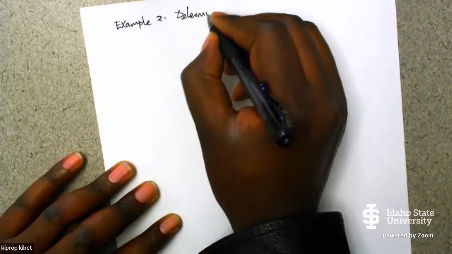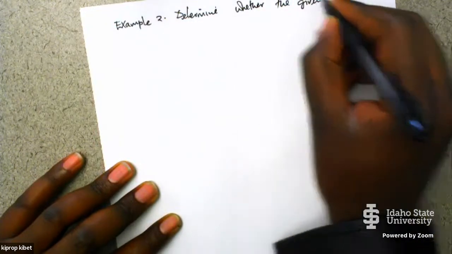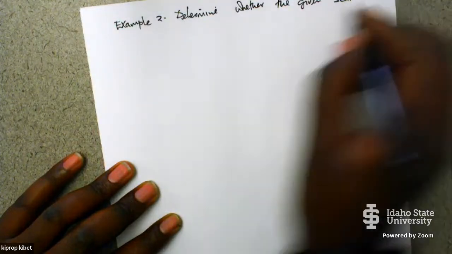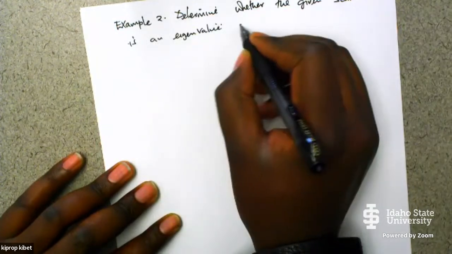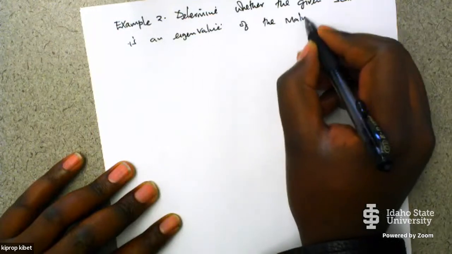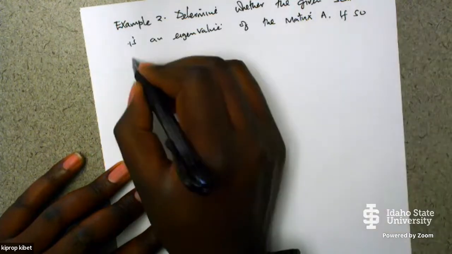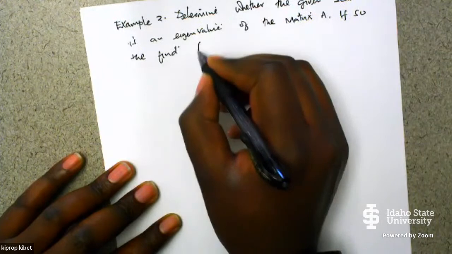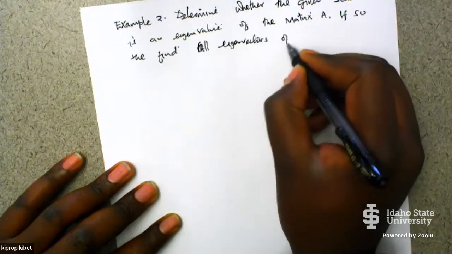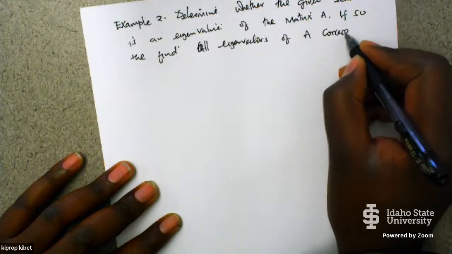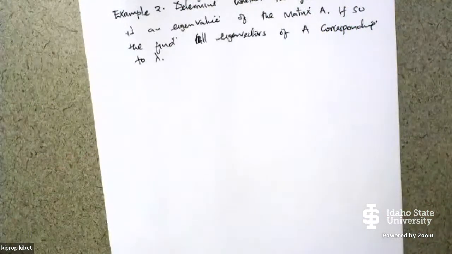Determine whether the given scalar lambda is an eigenvalue of the matrix A. If so, then find all eigenvectors of A corresponding to lambda.